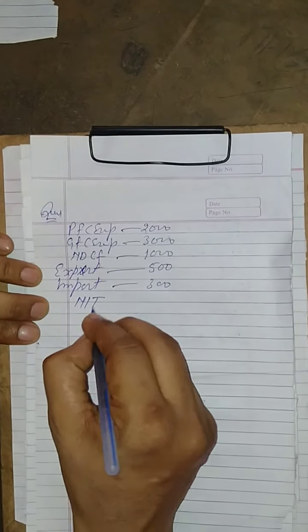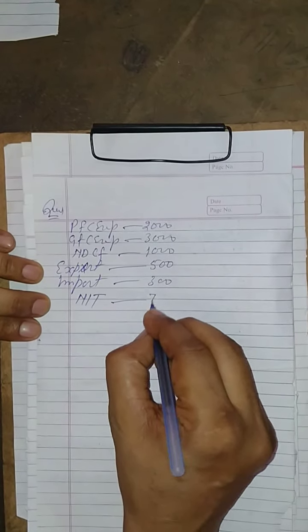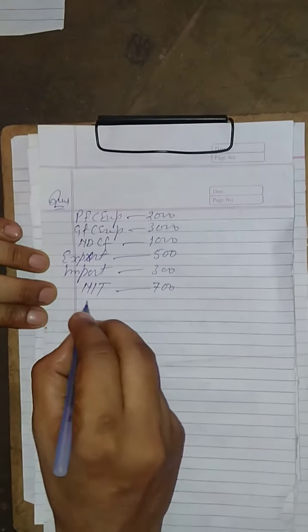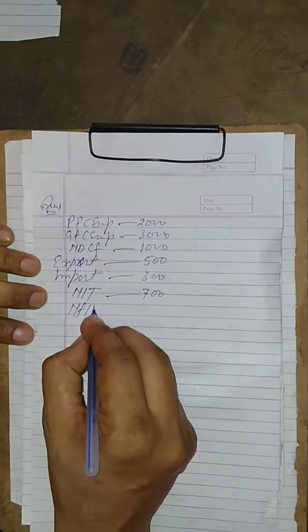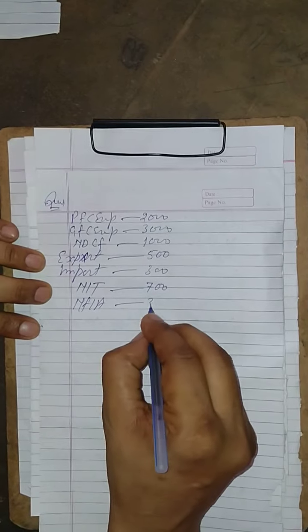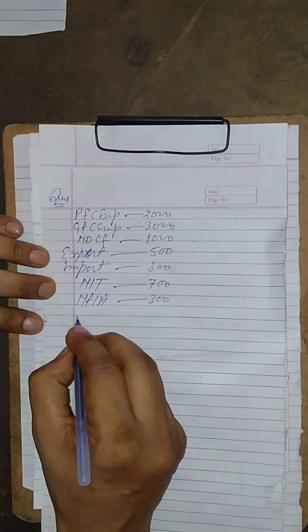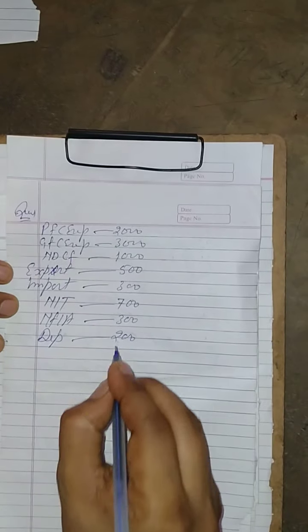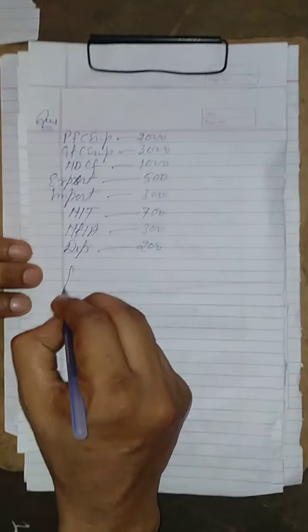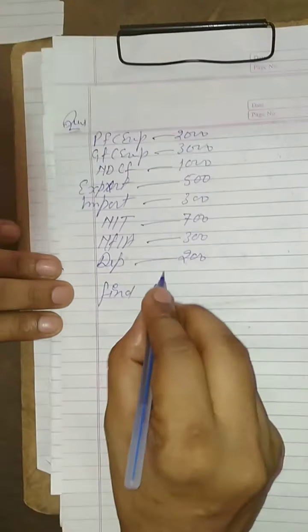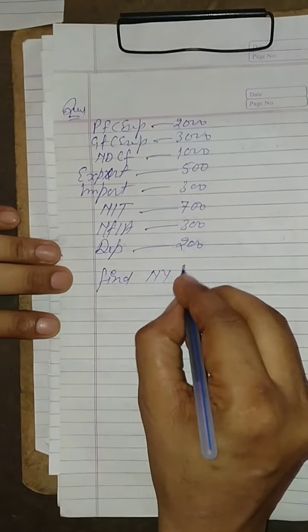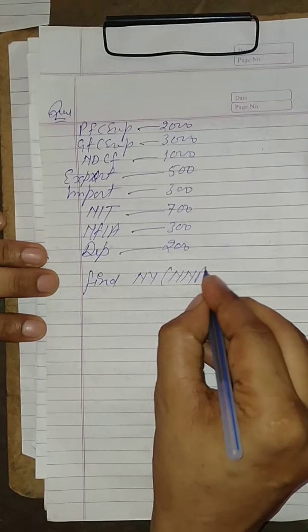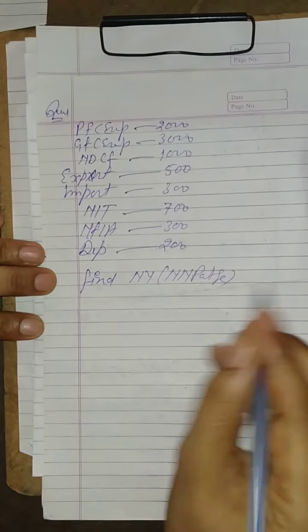Net indirect tax 700. NFIA 300. Depreciation 200. Find national income, means NNP at FC.